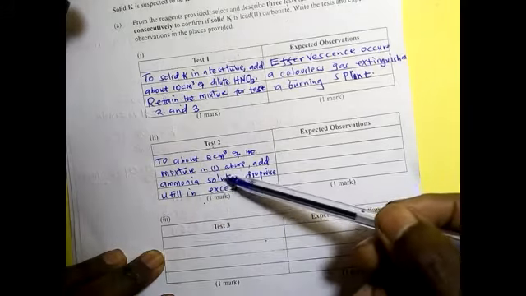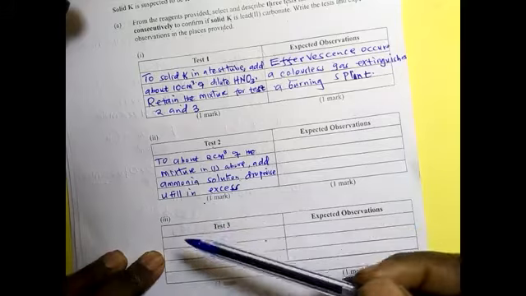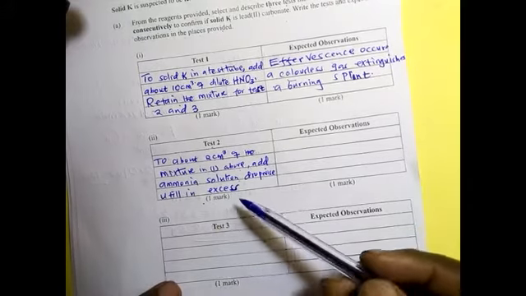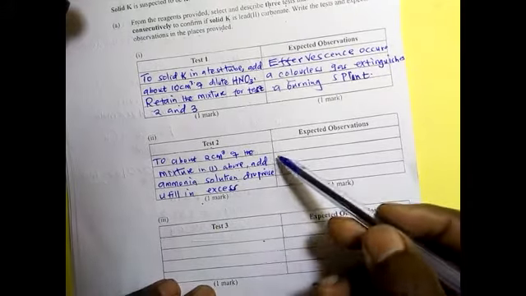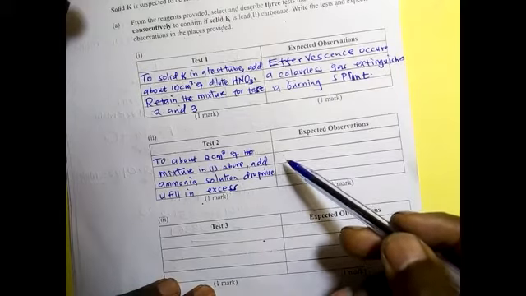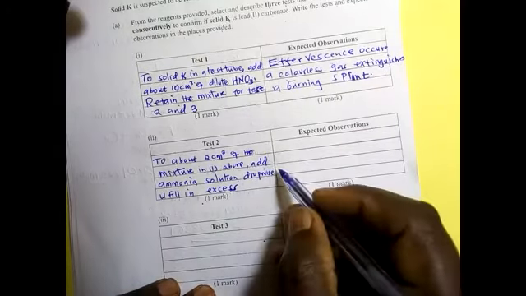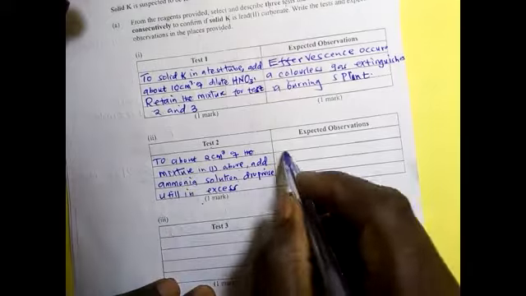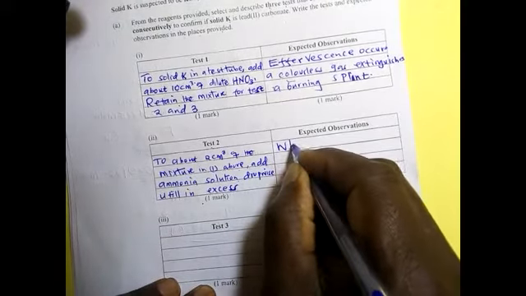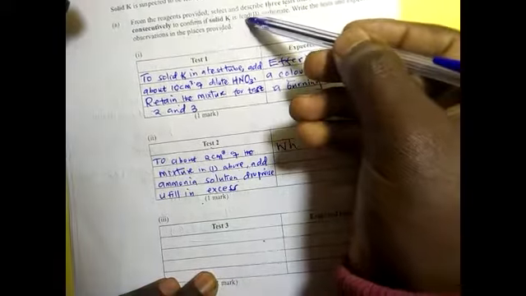But if it does not dissolve, then there are other ions inside, like aluminium. So here, the observation is a white precipitate, because we are suspecting lead.